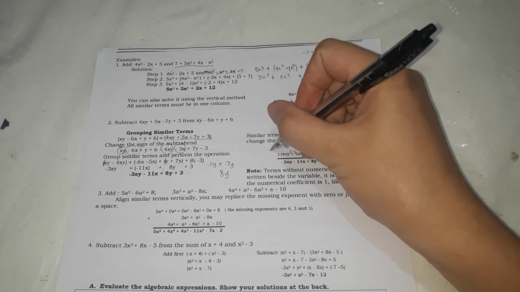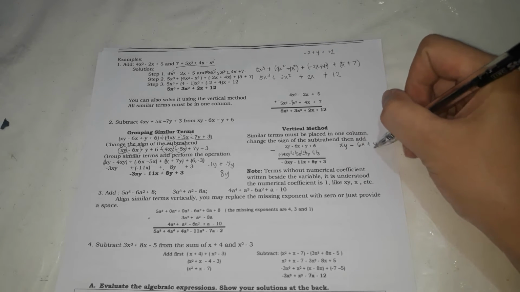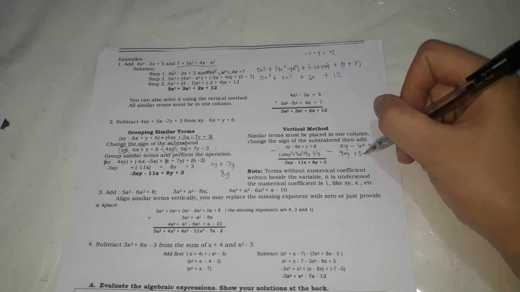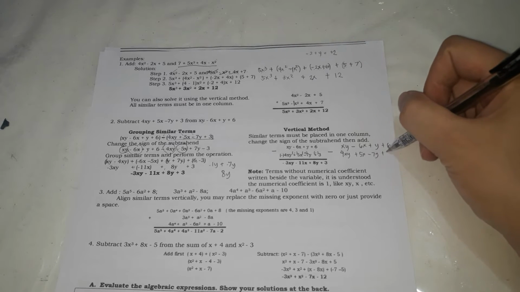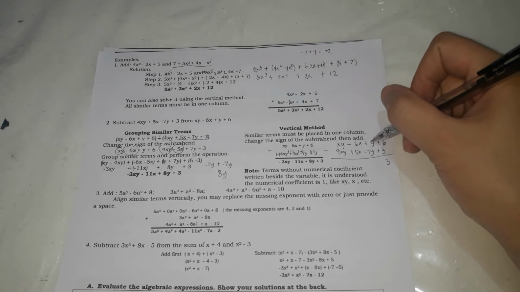So, simply, lagyan mo lang ng minus. xy minus 6x plus y plus 6 minus 4xy plus 5x minus 7y plus 3. So, 6 minus 3, 3, then y. So, it's 1. May 1 siya dyan.